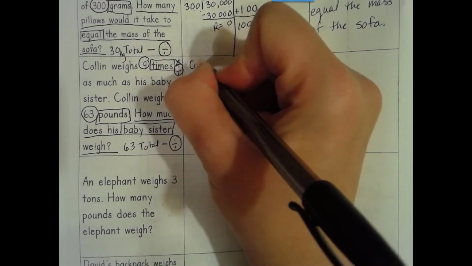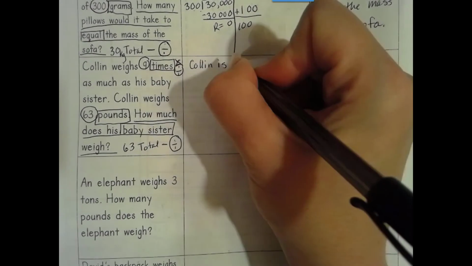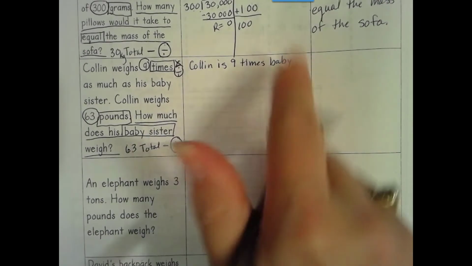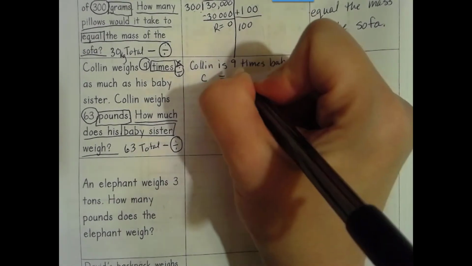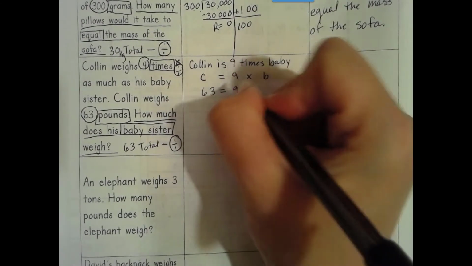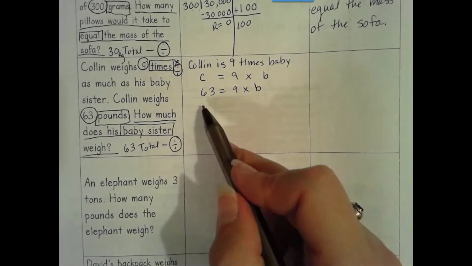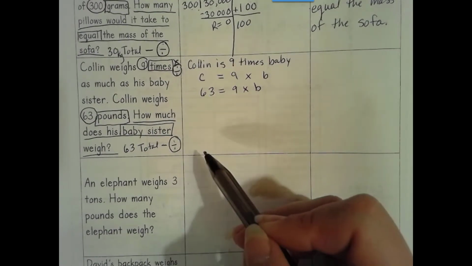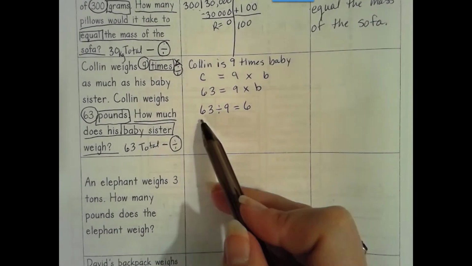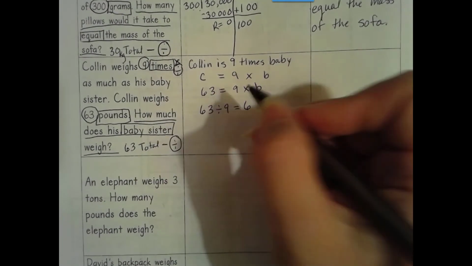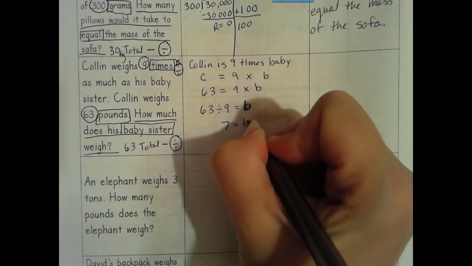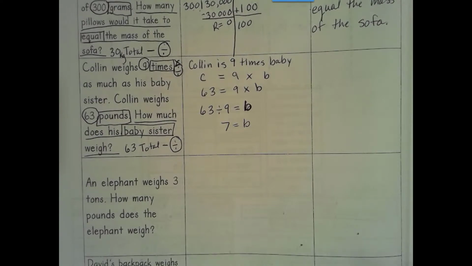Because what we're looking at here is that Colin's weight is 9 times the baby. So as an equation, Colin is 9 times the baby, and we know that Colin is 63 pounds. Well, what would the baby have to be for this statement to be true? What times 9 is 63? Well, using that inverse operation, this is where that division comes in, because we know the larger unit. So we're dividing. 63 divided by 9 is 7. So his baby sister weighs 7 pounds. She must be a newborn.